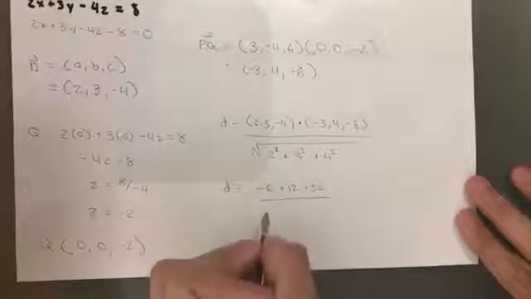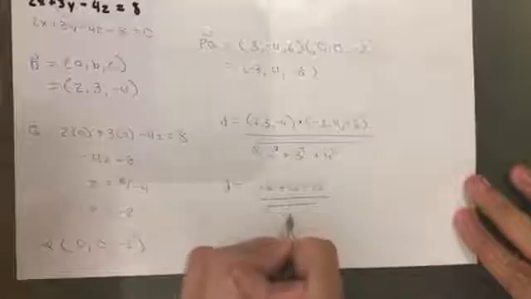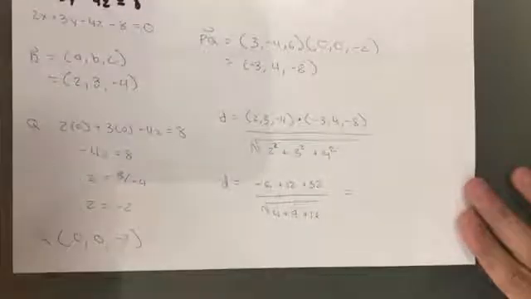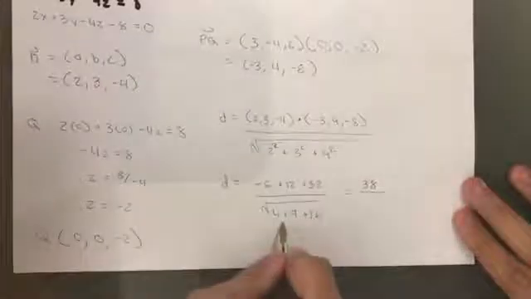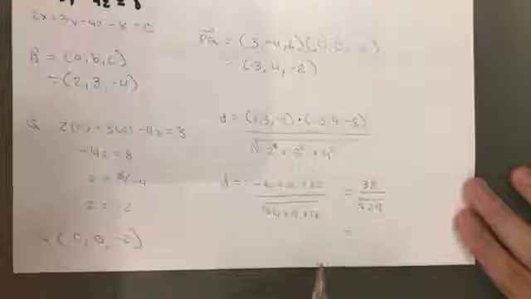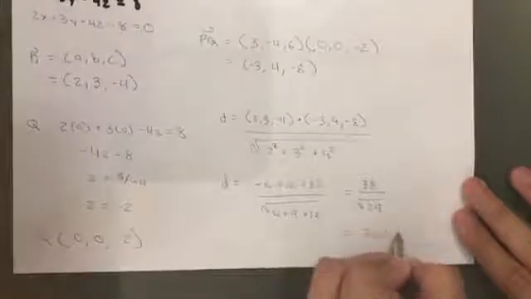Over, let's put this a little lower so you get a better view, 2 squared is 4 plus 9 plus 16. Then 32 plus 12 gives us 44, minus 6 gives us 38, over, if you add all these up, the square root of 29. If you convert this fraction using a calculator, you'll get 7.05 units.